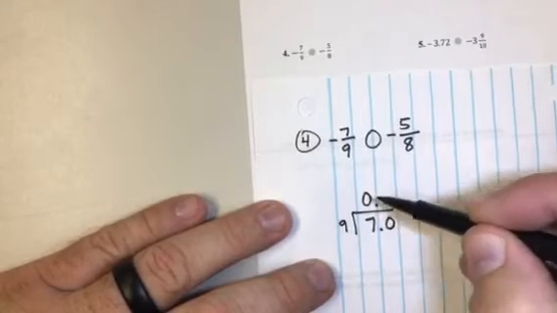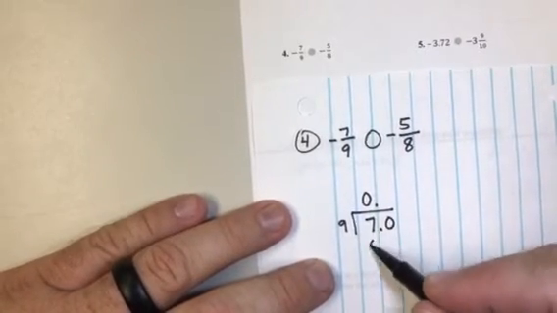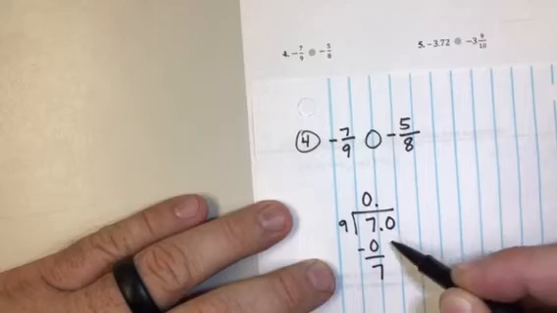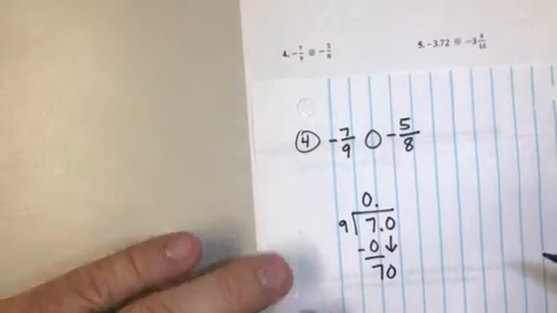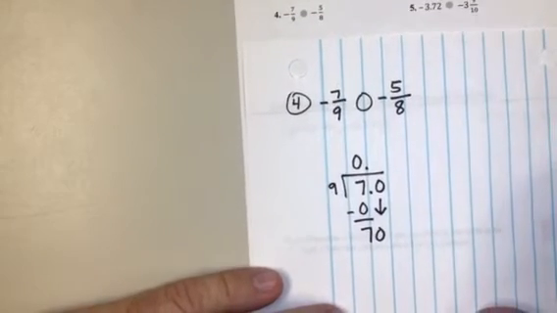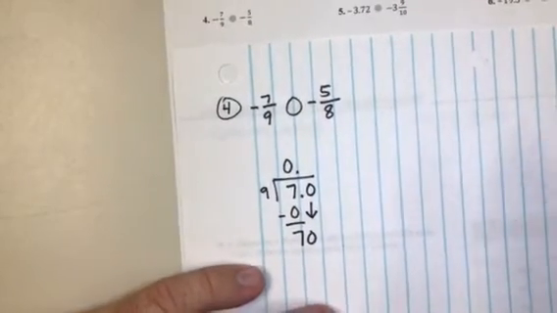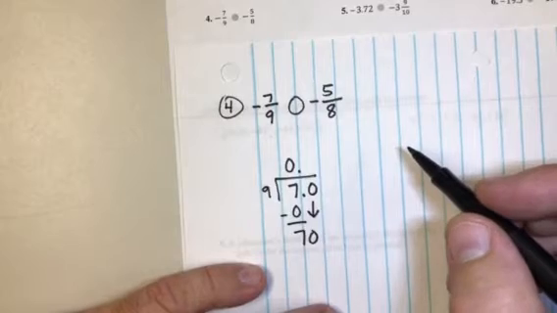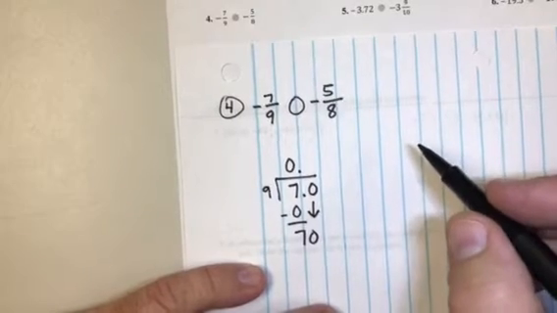9 goes into 7 0 times. 0 times 9 is 0. We bring down, and we have 70. Now we try to figure out how many times 9 goes into 70. Students may know, they may not know. They may know a fact that's close, but they've got to do something to check.